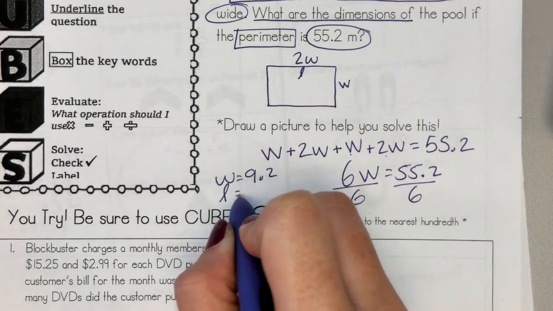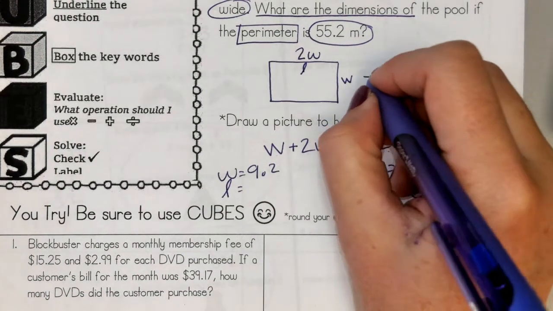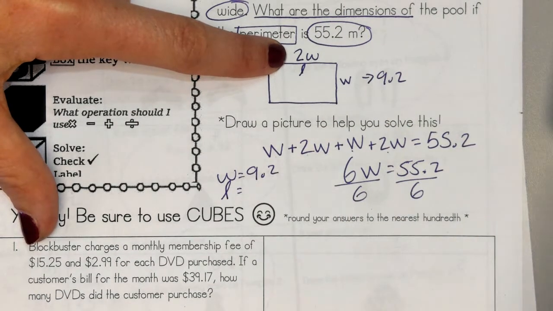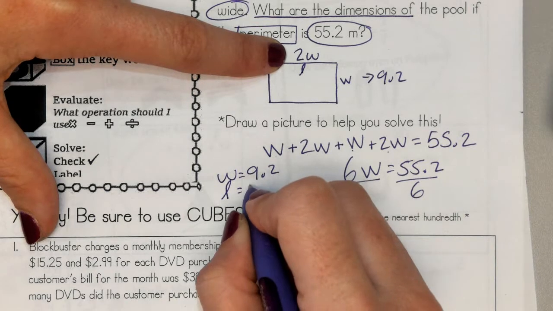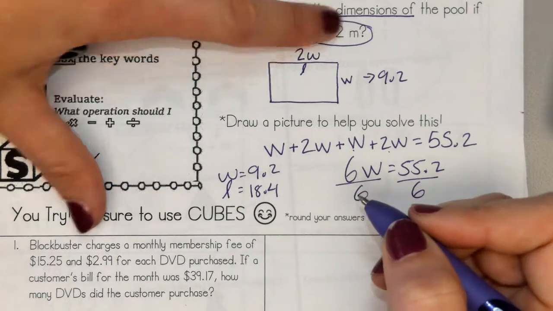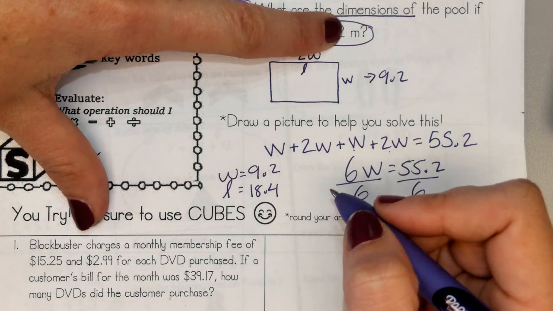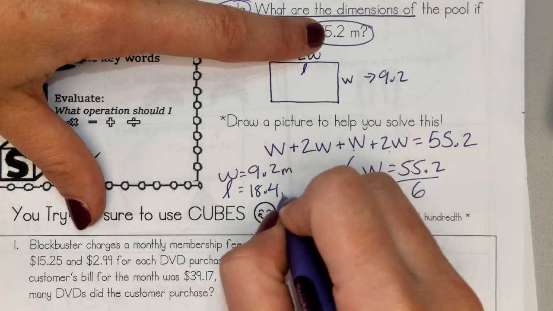Divide both sides by 6, and what is the width? 9.2. Okay. If the width is 9.2, and I know this length is twice the width, what's the length? 18.4. And what are my units? Meters. M for meters.